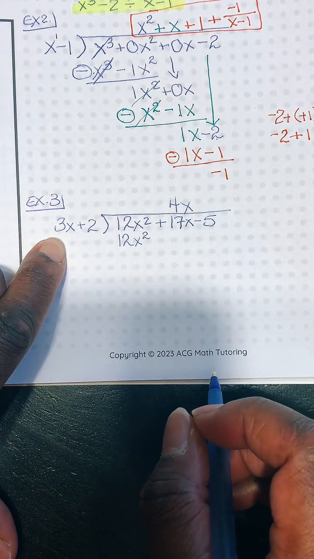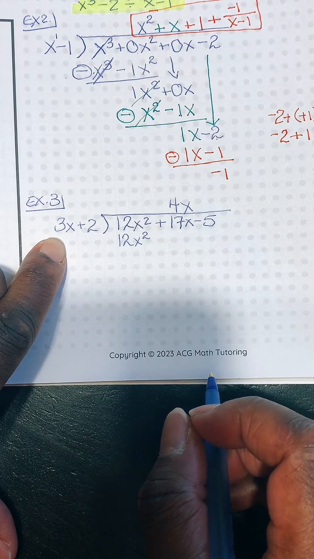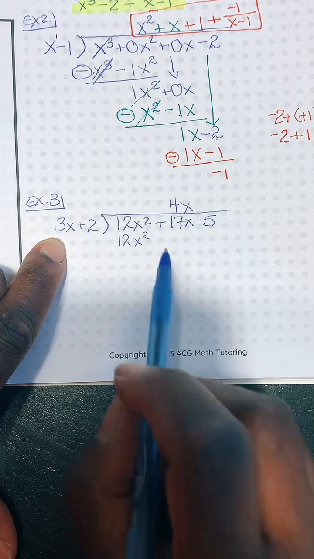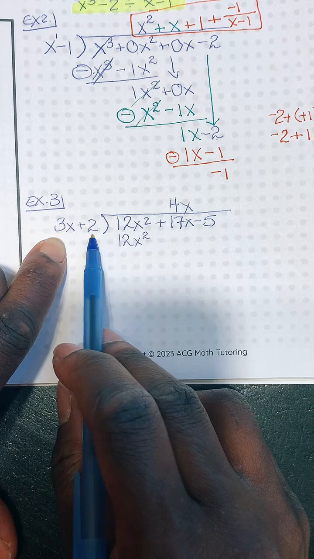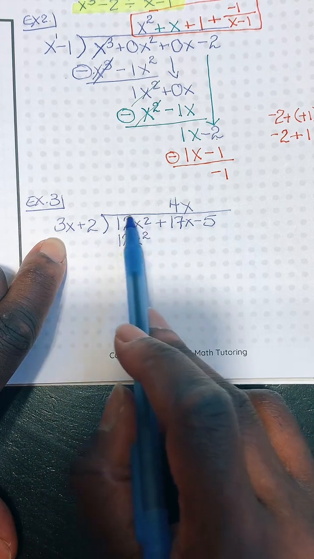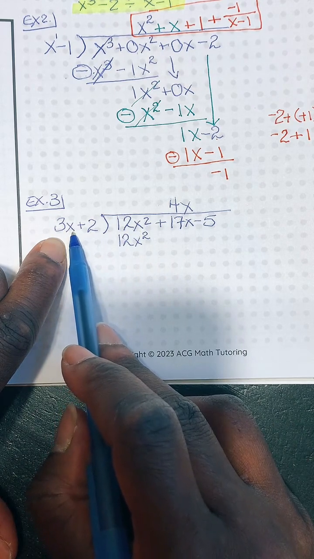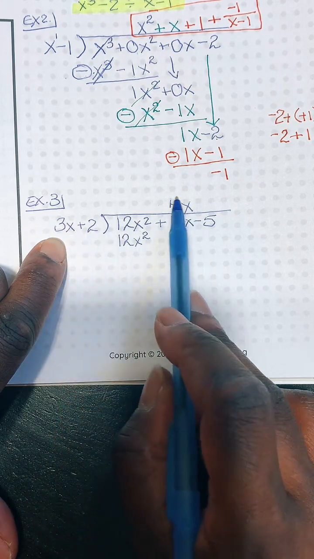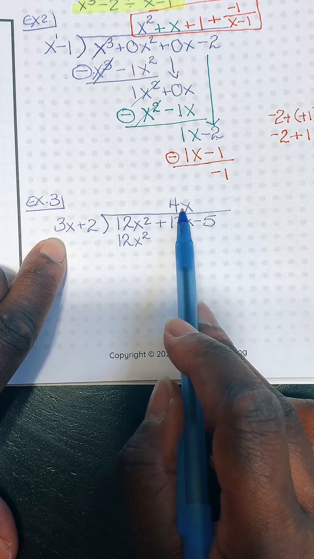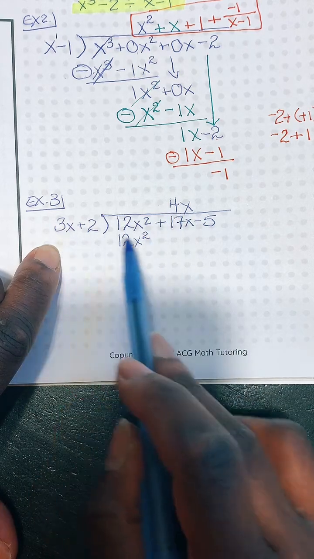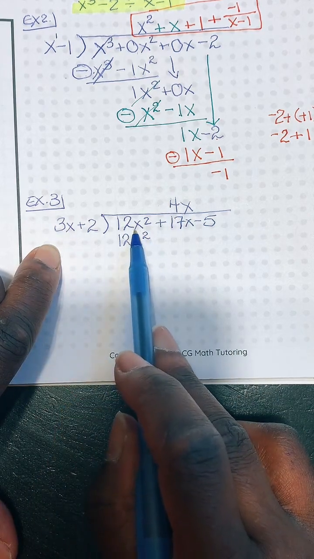Why wouldn't 12x squared be 24? Because we're not multiplying the 12 times the 2. We're never multiplying the dividend with the divisor. We're trying to find a quotient, a number up here, multiplied by this to give me the quotient.